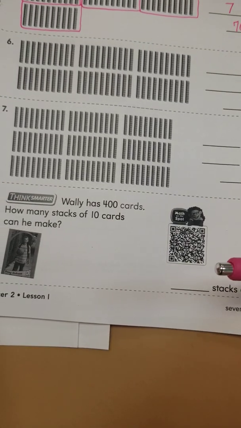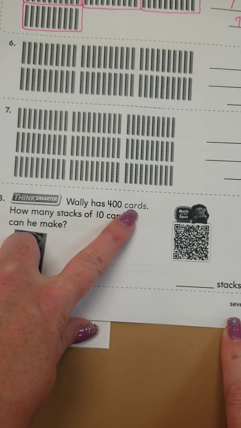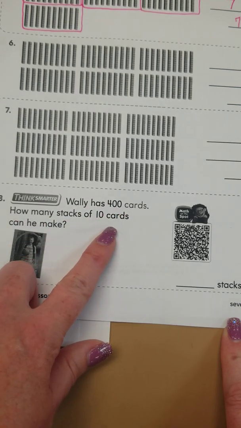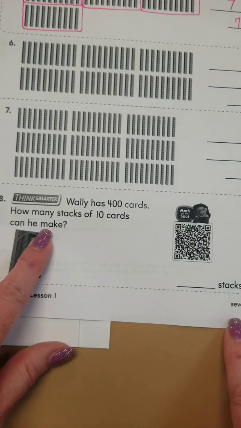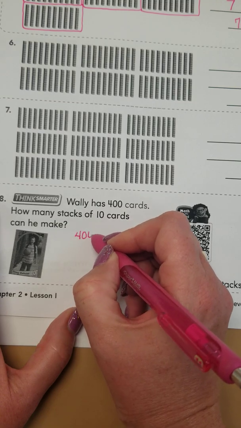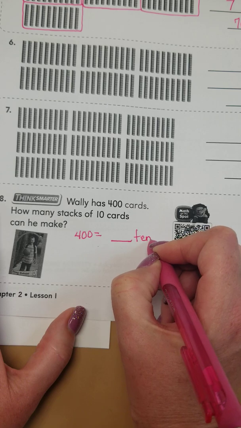Let's skip down to number 8. Number 8 says, Wally has 400 cards. How many stacks of 10 cards can he make? In other words, 400 equals how many tens?